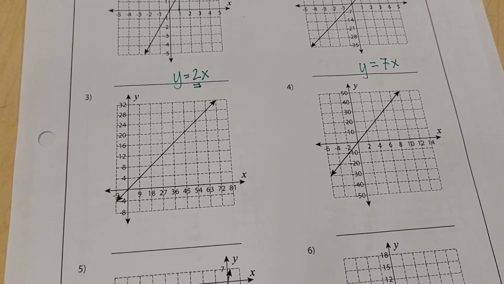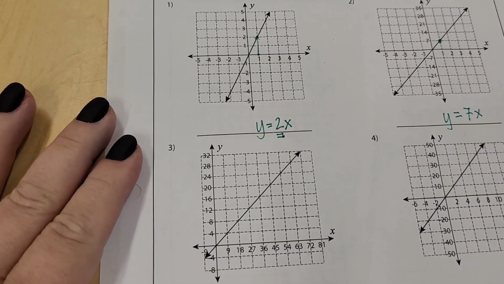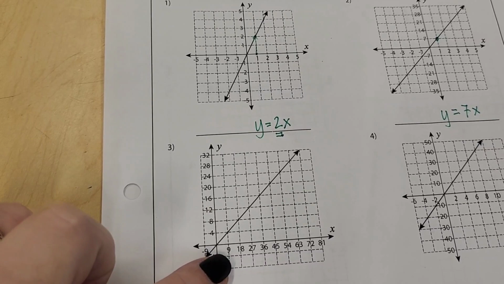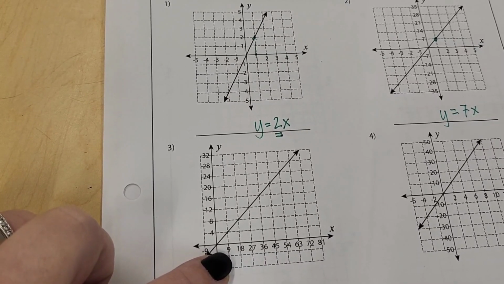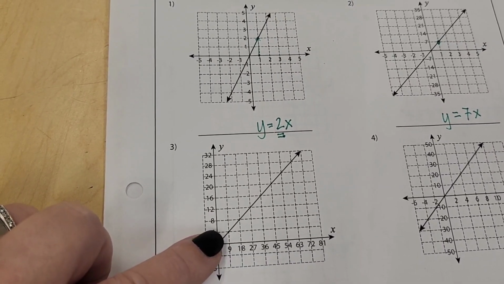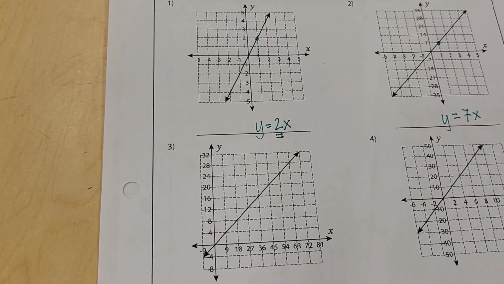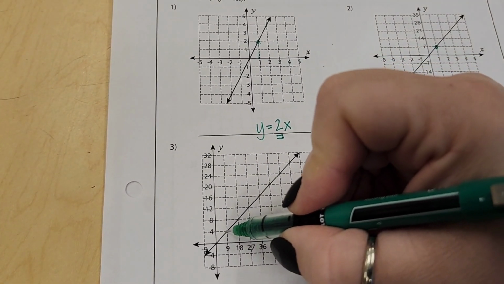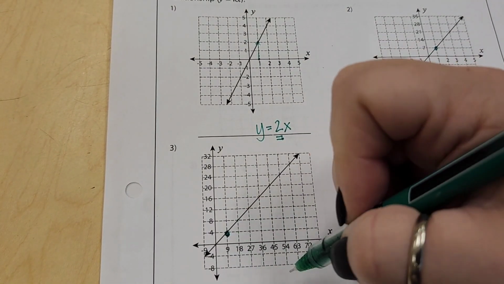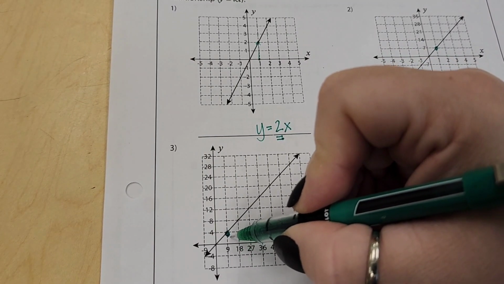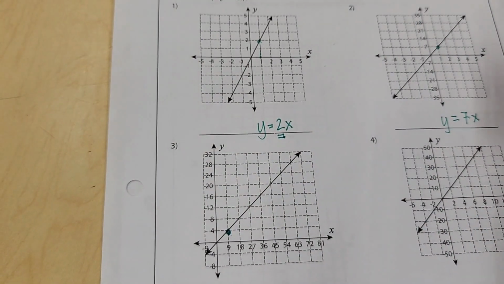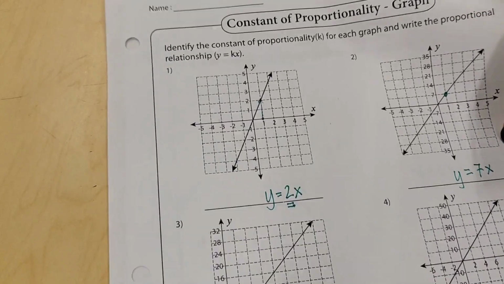You're going to have to look at the value and determine what it would be. Here I have 9. I don't have 1, but I have 4. So you're going to have to determine that relationship where you have x is 9 and y is 4. So you're going to determine that on your own.